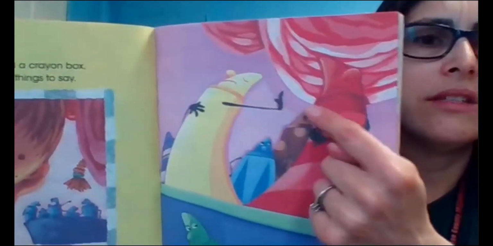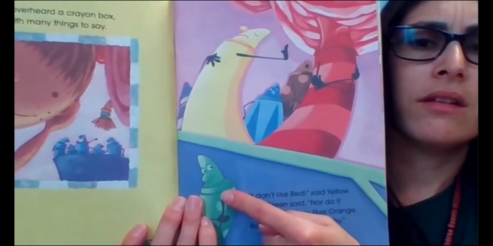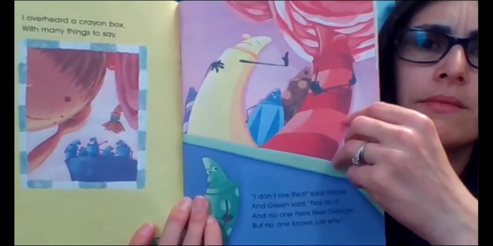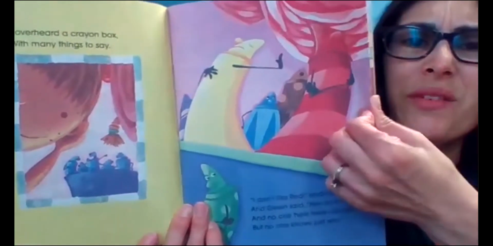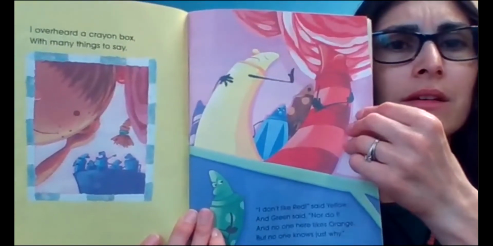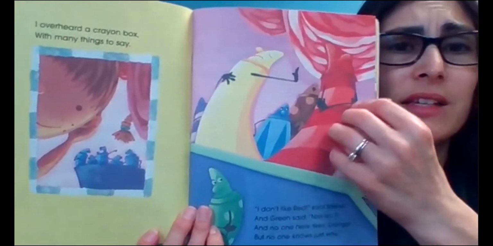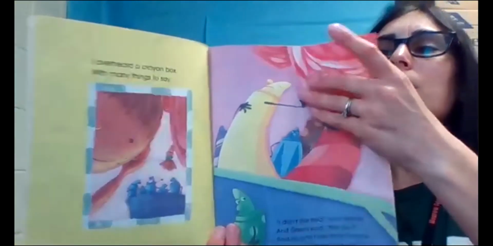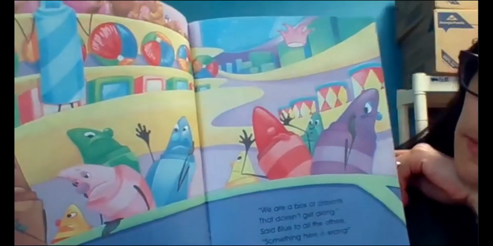Look at their faces. How are they feeling? They weren't saying very nice things though either, were they? Oh, look at those faces again.